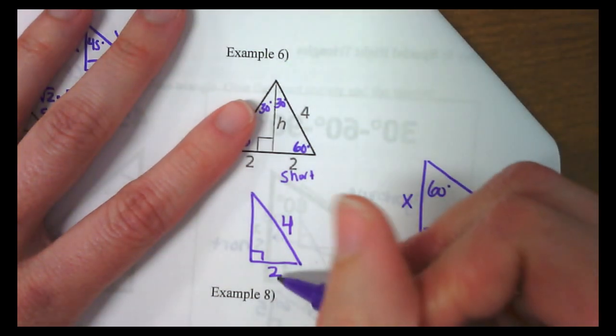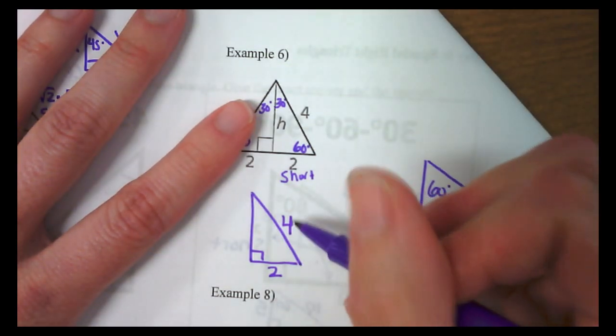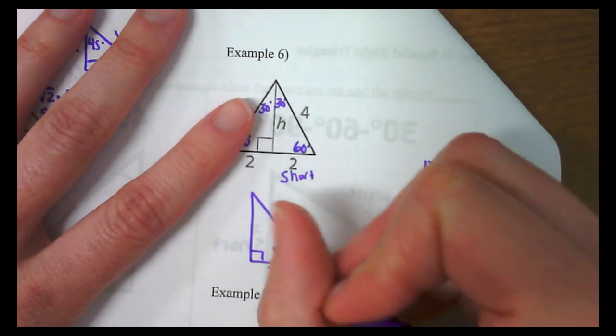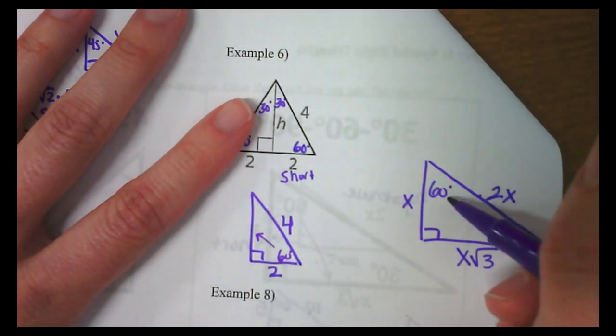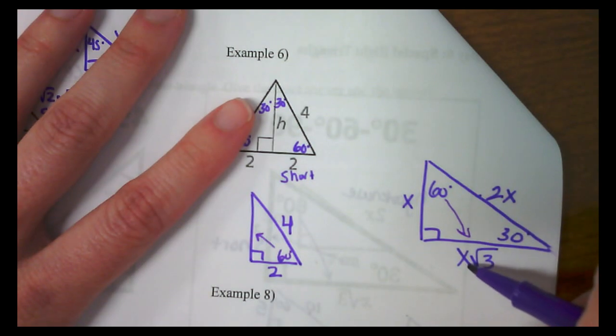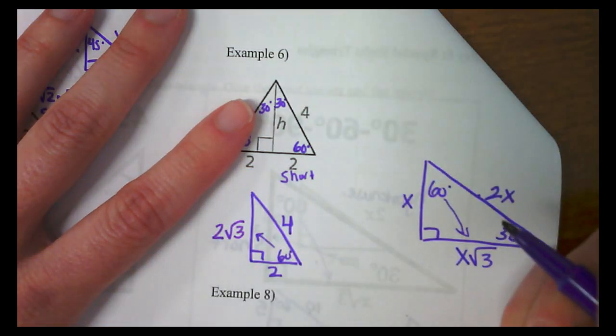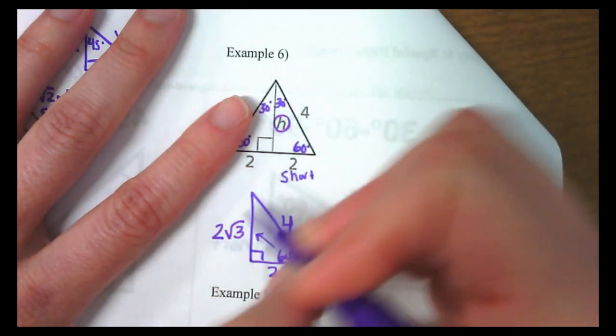And that makes sense because it's 2 times 2. The missing piece over here is across from the 60. The 60 is supposed to be whatever the shortest is times the square root of 3. So it's going to be 2 radical 3. That's what we were trying to find.